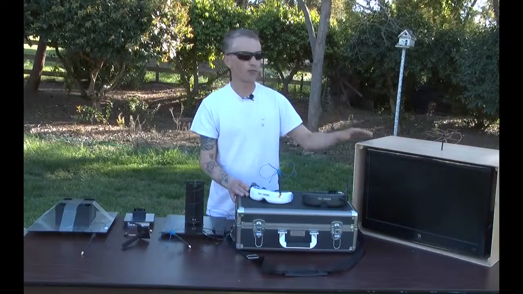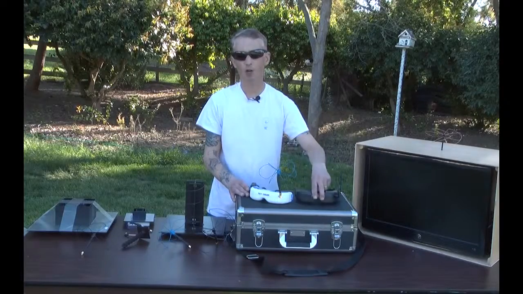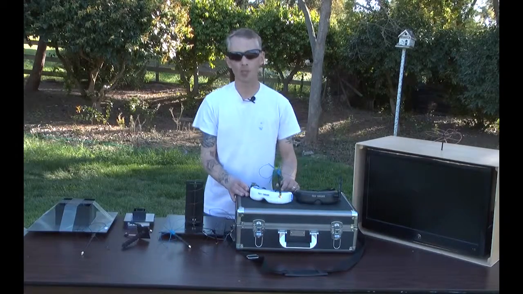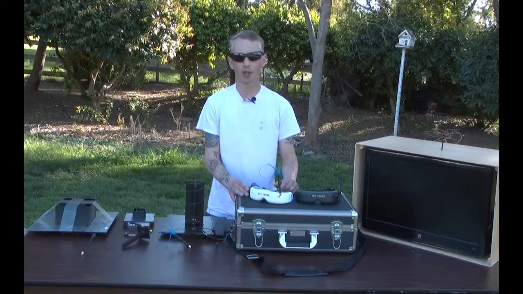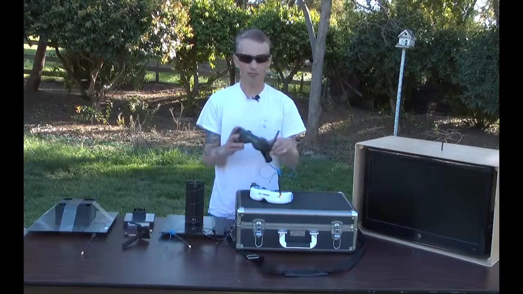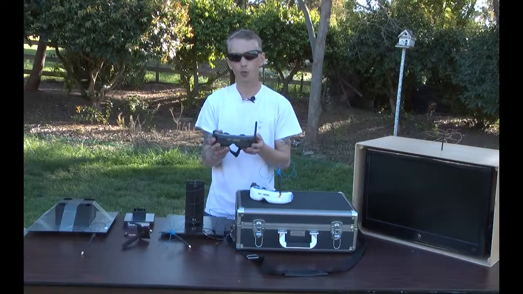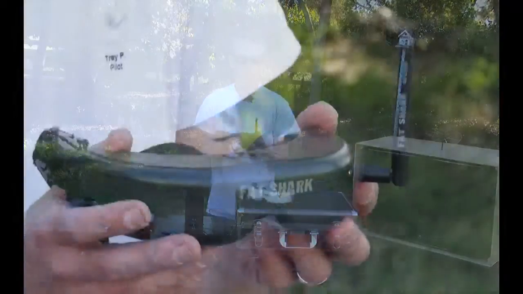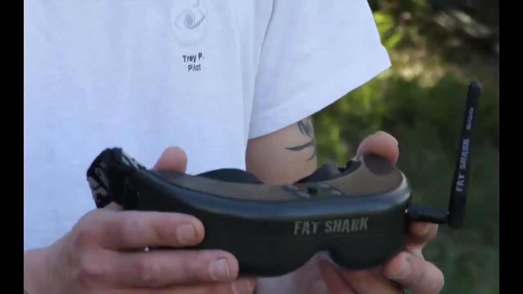Another option for your video display would be FPV goggles. Now there are many different options to choose from when it comes to FPV goggles. You've got your low end, Fat Shark Teleporters. These goggles will run you about $200. They're an extremely low end set of goggles, but they do work.